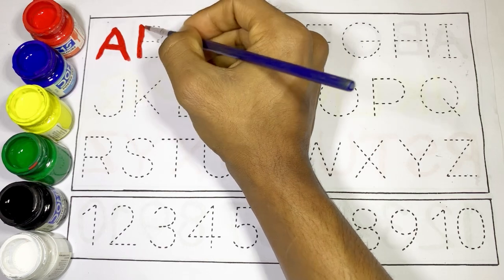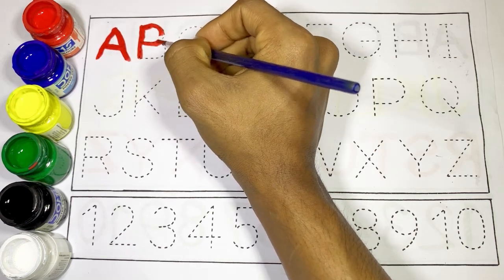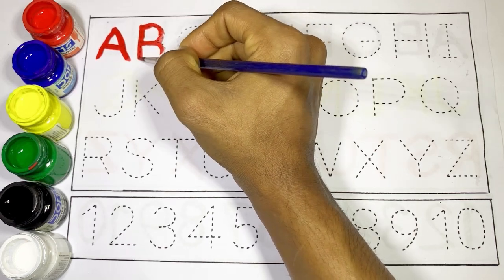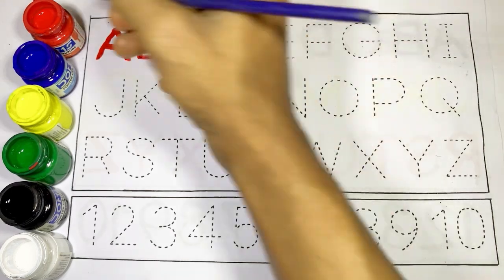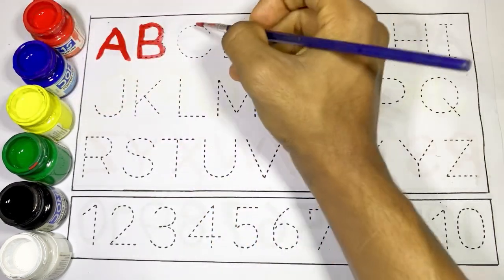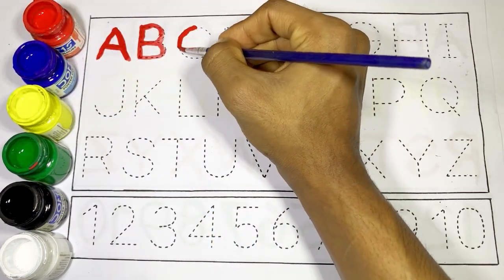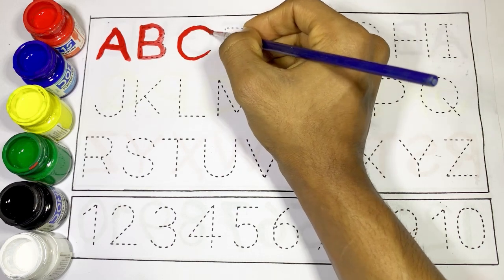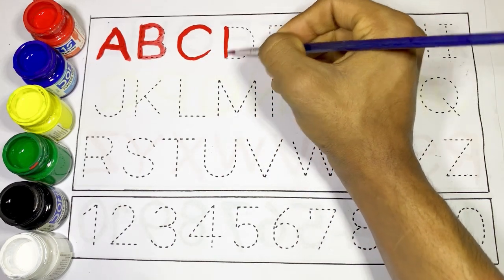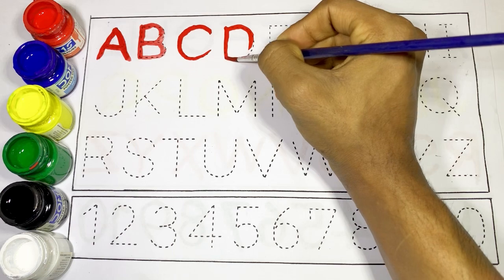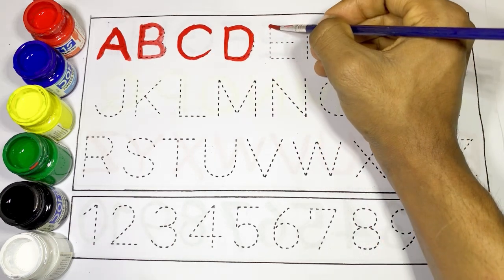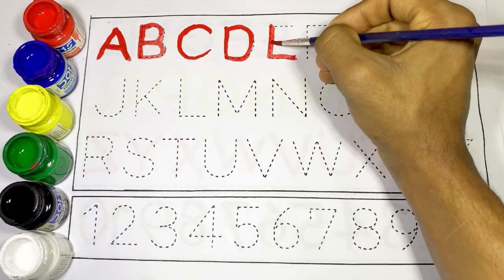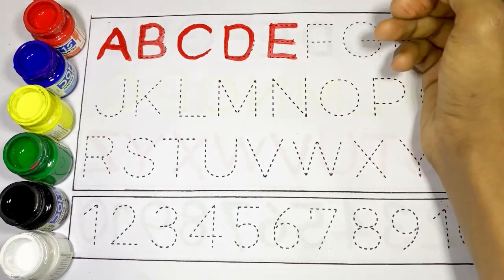B. B for ball, B for bat, and again use red color. Kids, next C. C for cat, C for car. D. D for dog, D for doll. E. E for egg, E for elephant.